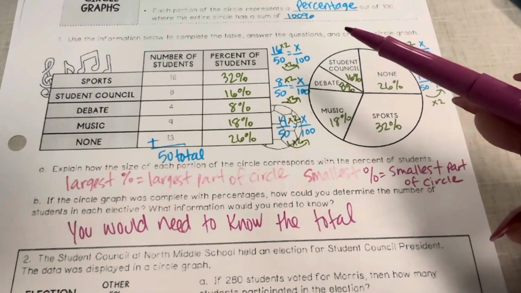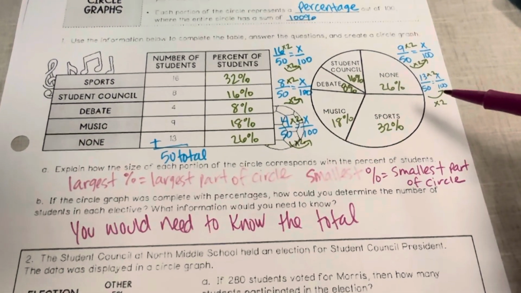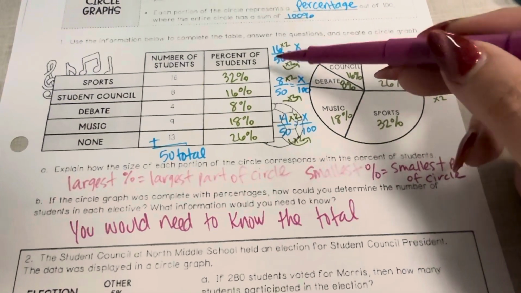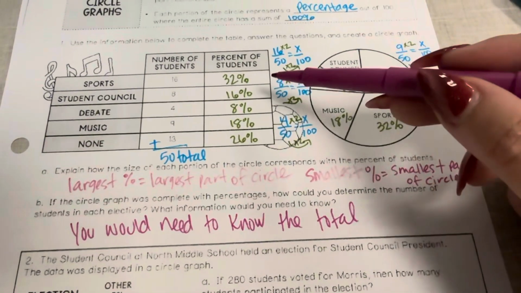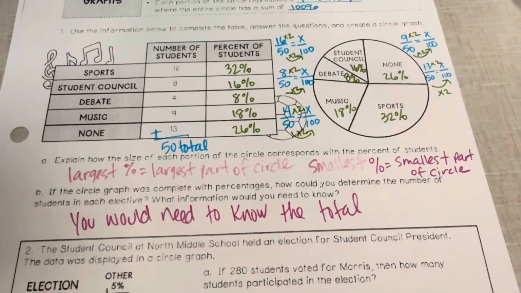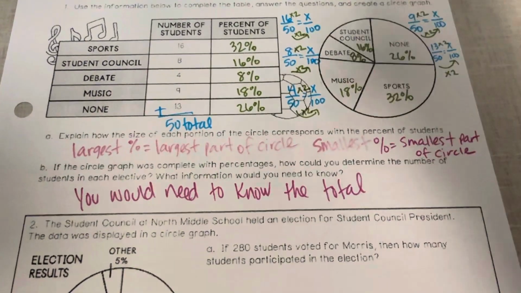So X can go in any spot in our proportion. If we need a percent, it goes over 100. If we're looking for the part, it goes on top. But if we're looking for the total, it goes on the bottom. It just depends on what you're being asked to figure out.